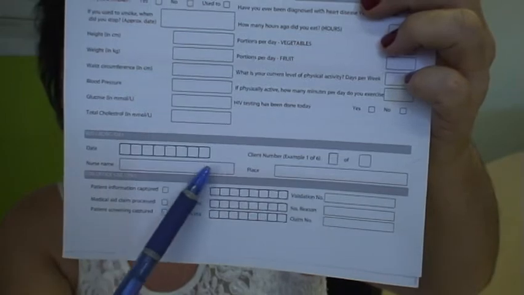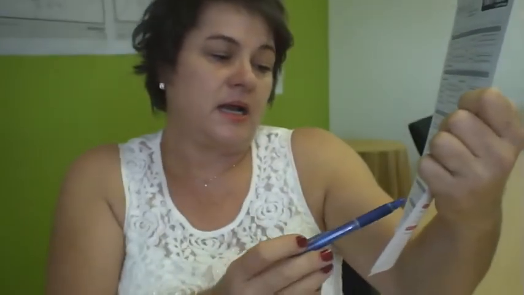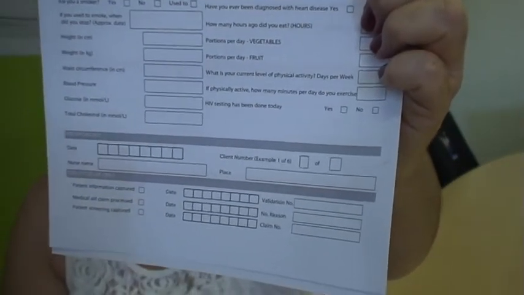All right. Okay. Then you will, in the bottom section, record your name and your details, and then two little blocks over there that say client number and in brackets example 1 of 6. That is to keep track of the paperwork so that it doesn't get lost or put in bags and forgotten about.